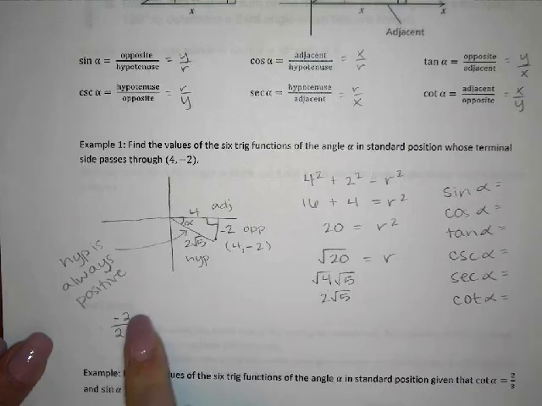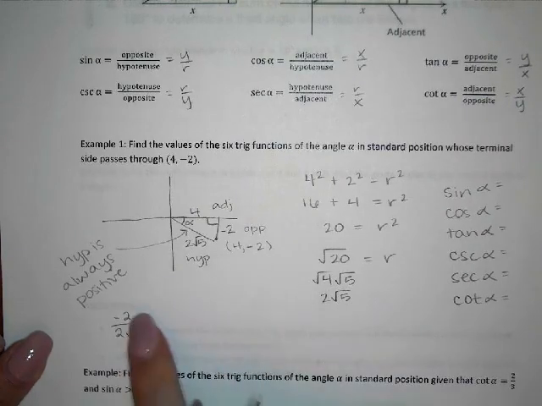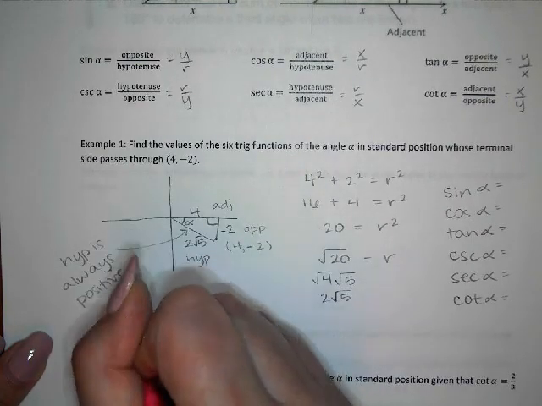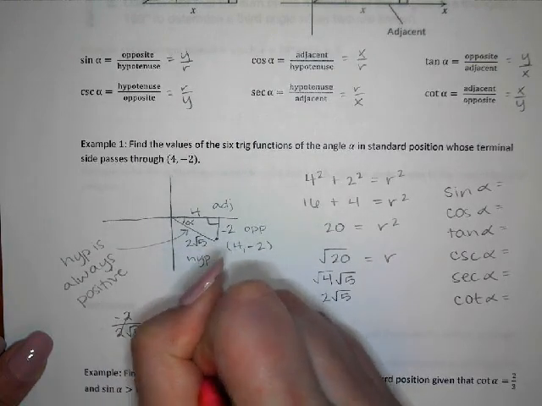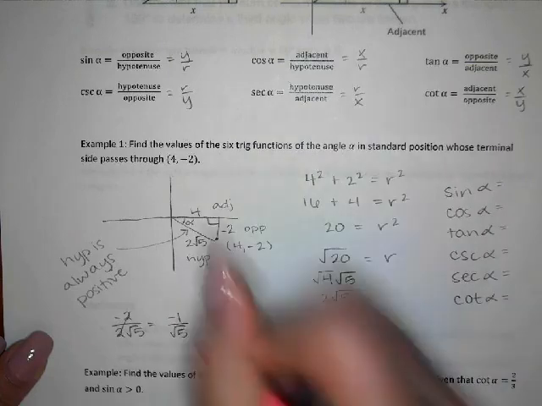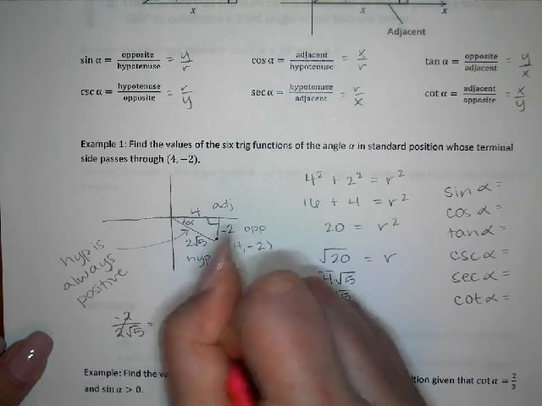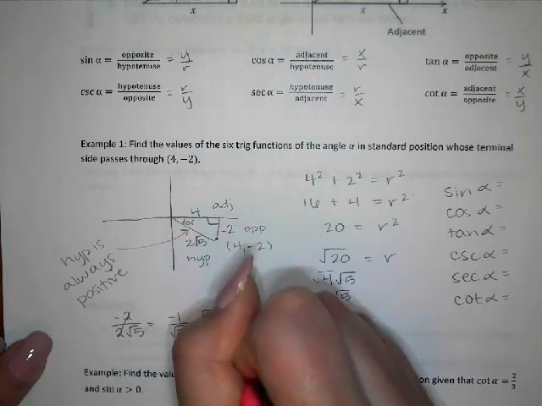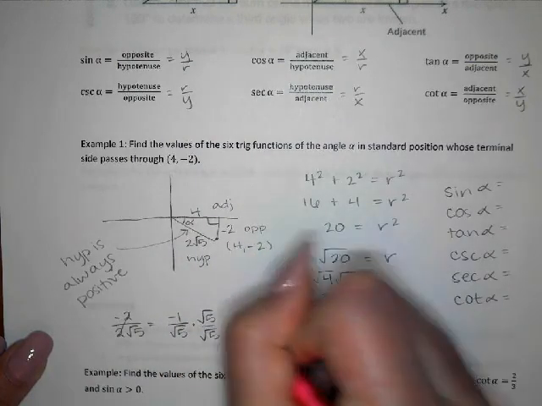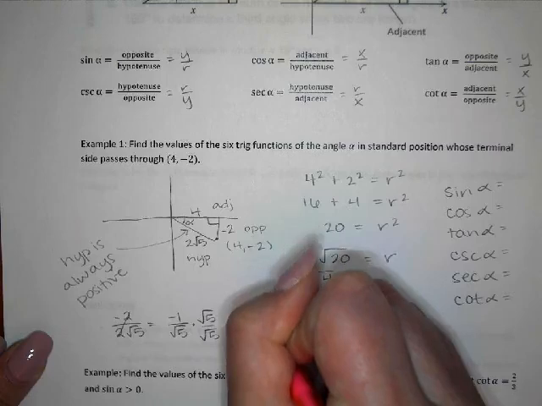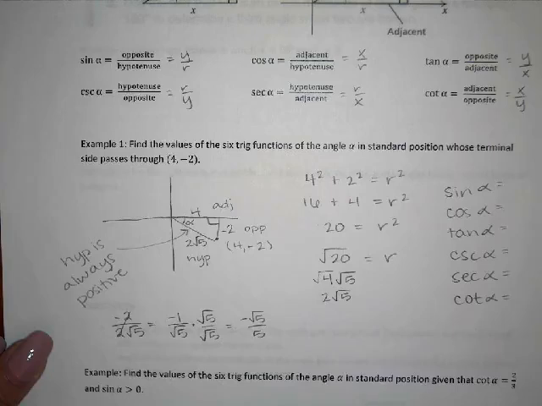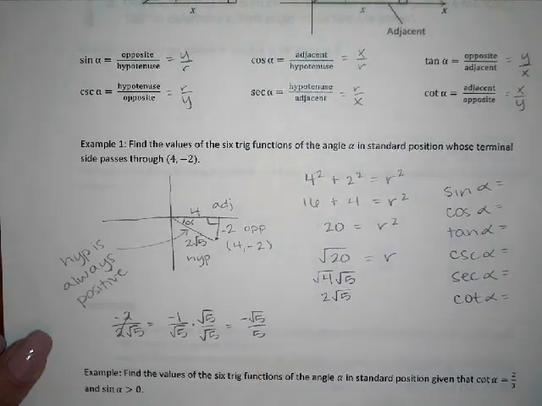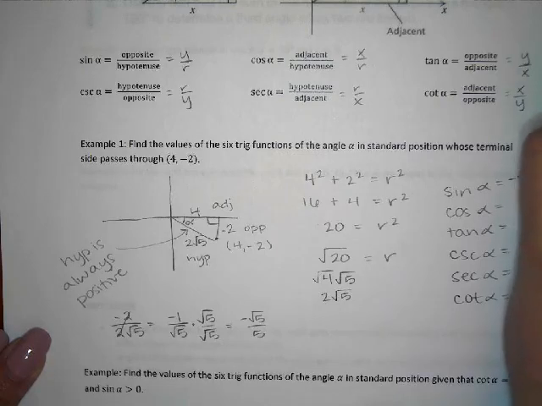So opposite over hypotenuse, the 2's are going to cancel out, and I get -1 over the square root of 5, and then I have to rationalize the denominator, so get rid of the square root in the denominator. I'm going to multiply by root 5 over root 5, and I get negative square root 5 over 5. Root 5 times root 5 is just 5, or you could say root 5 times root 5 is the square root of 25, which is 5. And so there's sine.